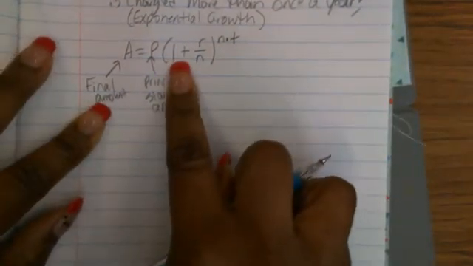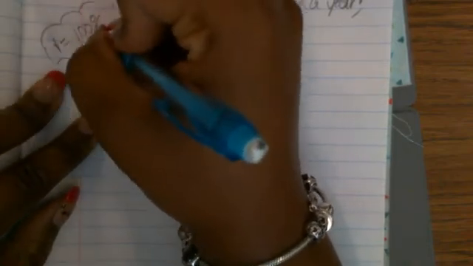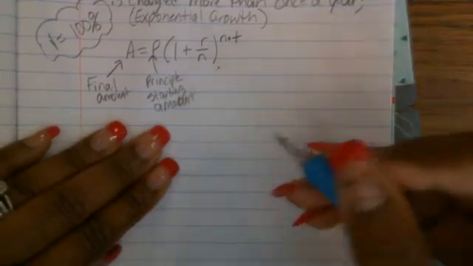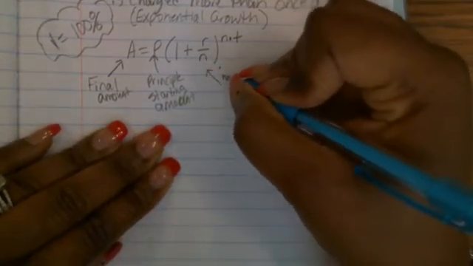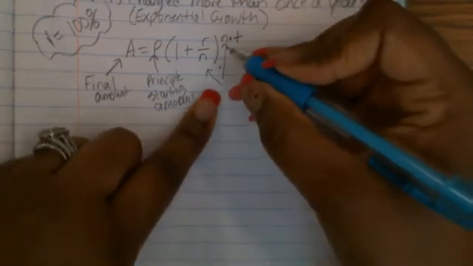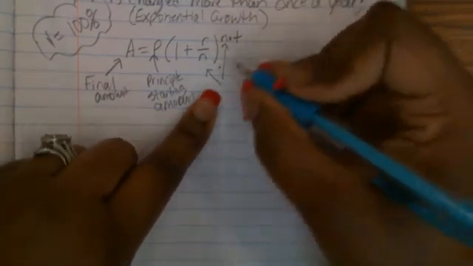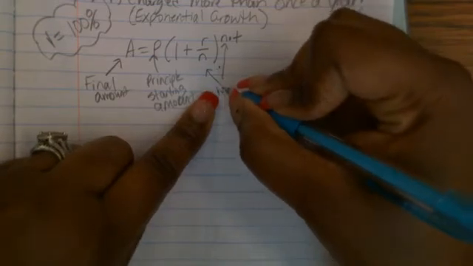Again, this 1 is equal to 100% as a decimal. Your N is how many times interest is charged in 1 year.